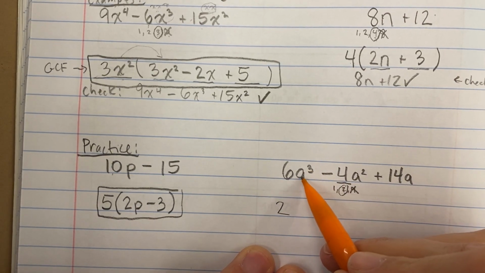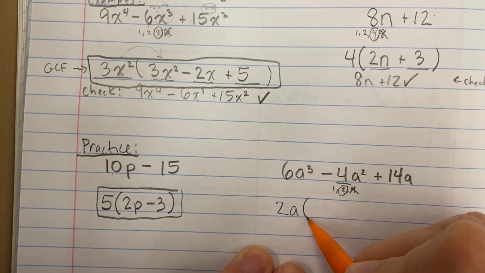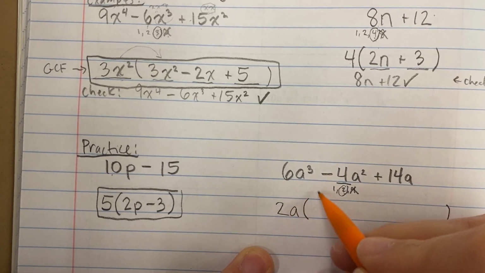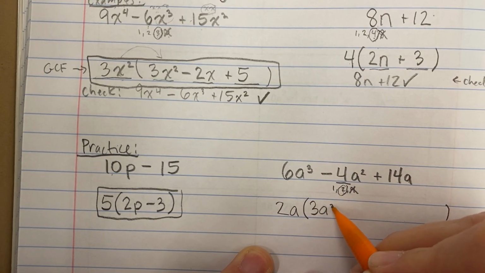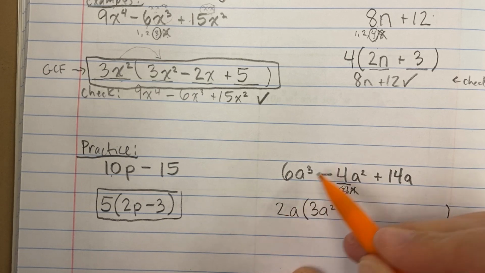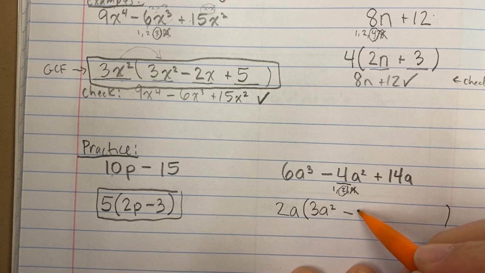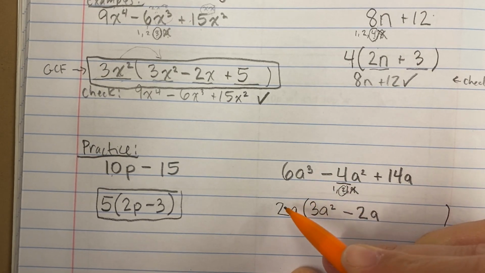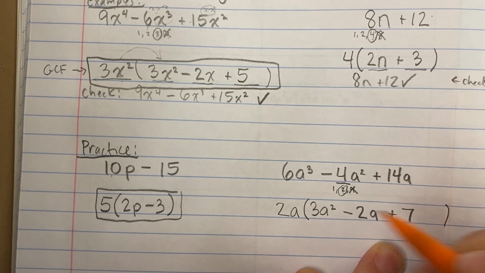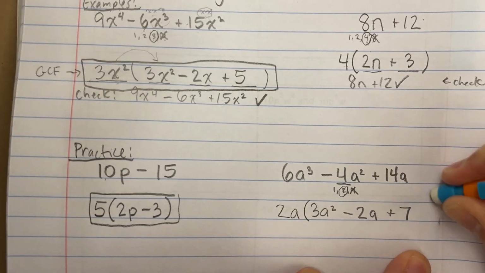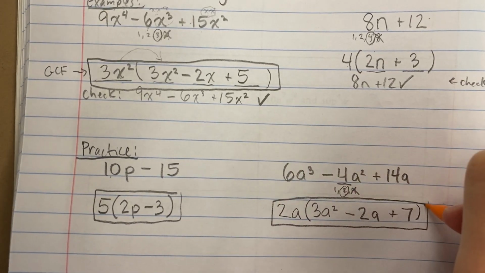And then I'm looking at the A's. There's 3 A's, 2 A's, 1 A. So they all have at least 1 A. So that's my greatest common factor. 2A times 2 times 3 is 6. A times 2 more A's would be A to the third. 2A times, I'm trying to make this negative, so a positive times a negative is a negative. This would be 2A. And then 2A times what is 14A? 2 times 7 is 14. And I already have my A's. And I could just scoot this parentheses in a little bit. And that's my answer.